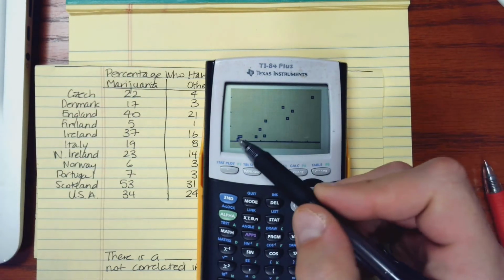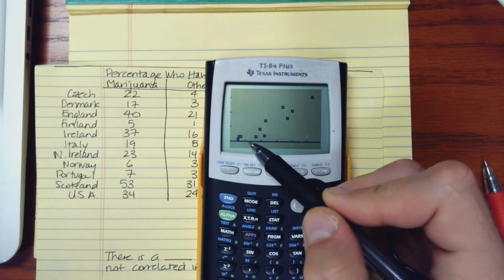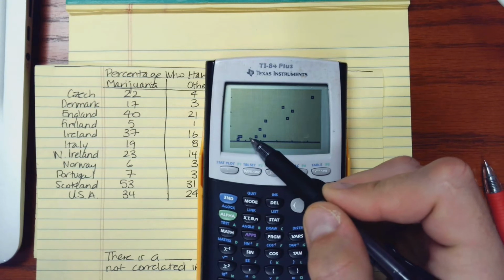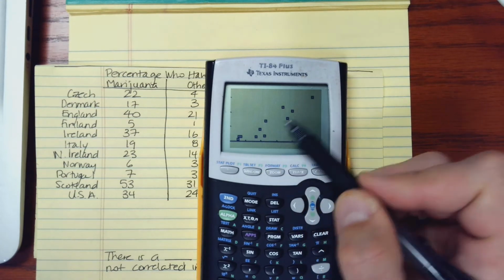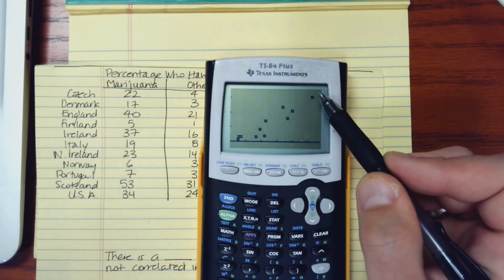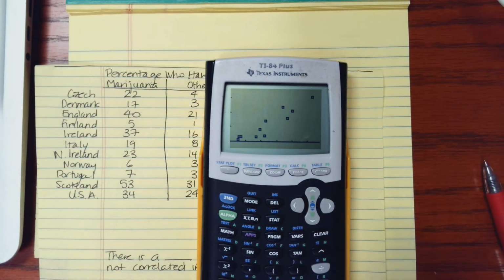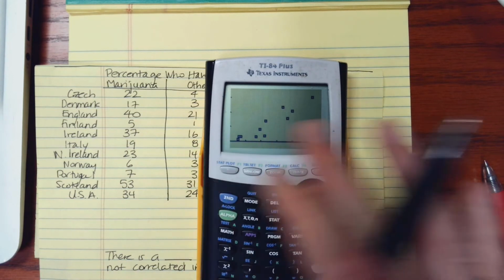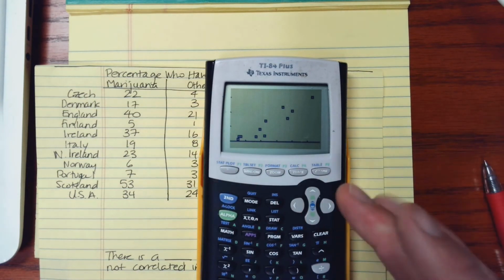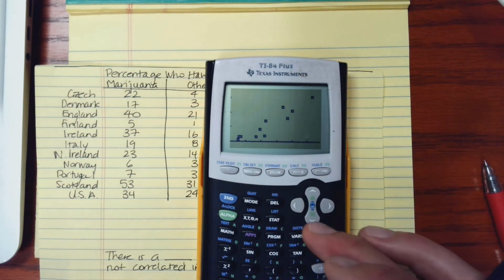Now, what do we think about the pattern here? Well, I think that these points fall on or near a straight line. It's going to be a line with a positive slope. And so let's actually test that. Let's calculate the correlation coefficient. And I'm expecting to get a positive value close to, but not exactly, positive 1.